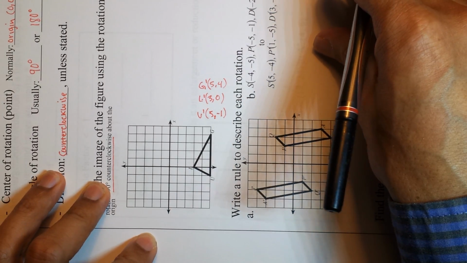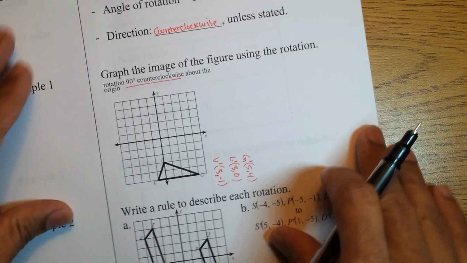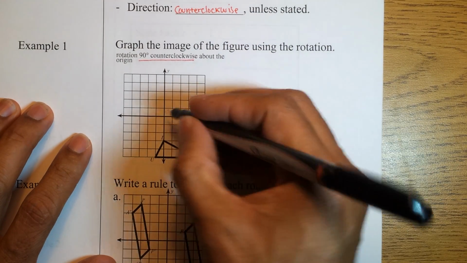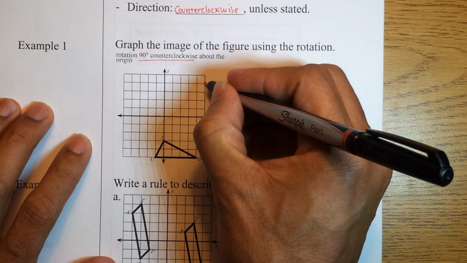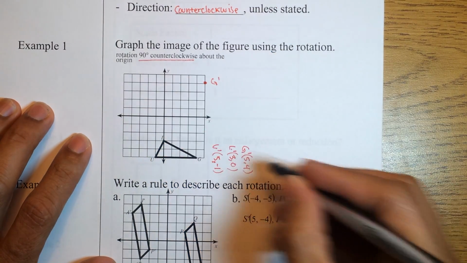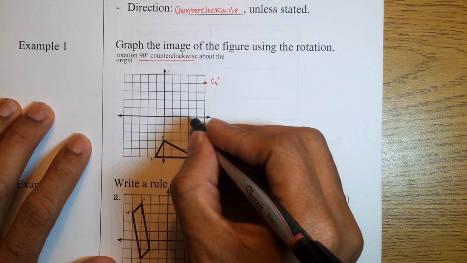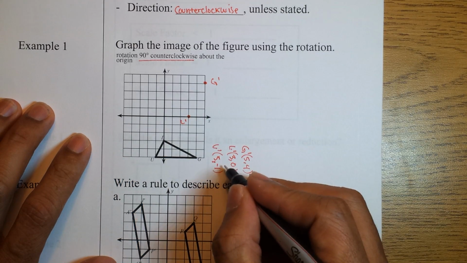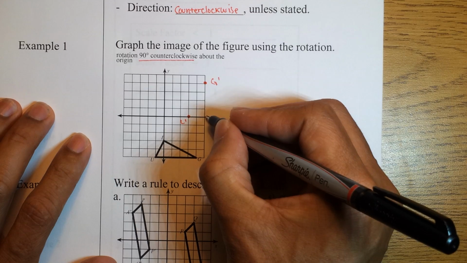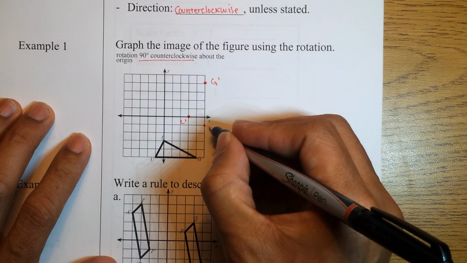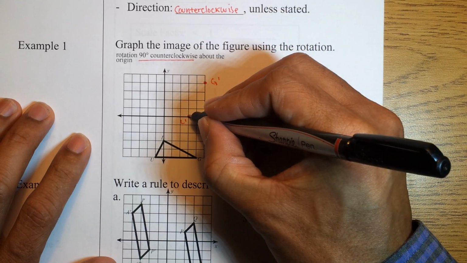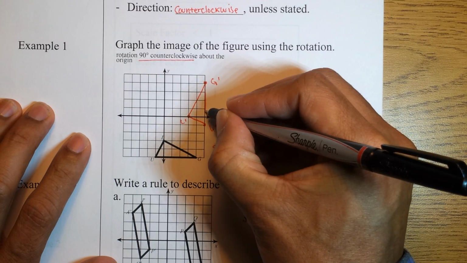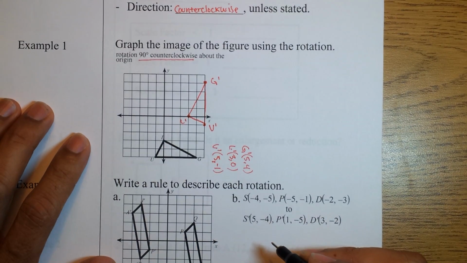I'm going to rotate the paper back, and then I'm going to plot the points. So this is 5 and 4, 5 and up 4. This is now G prime, and L prime is 3 and 0. That's this point here. And the last point is U prime, which is 5 and negative 1. That's U prime. And then we just connect the points and we get the new image. We get the image of the figure.